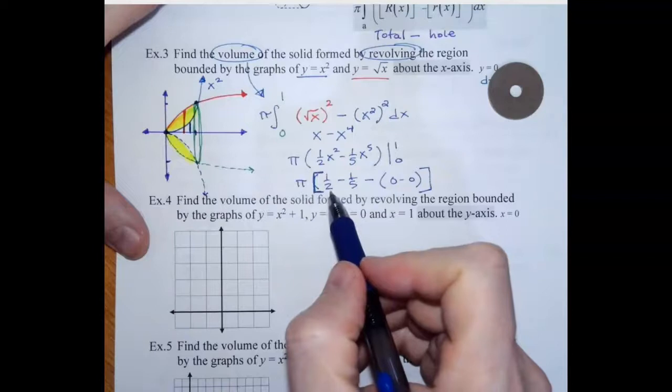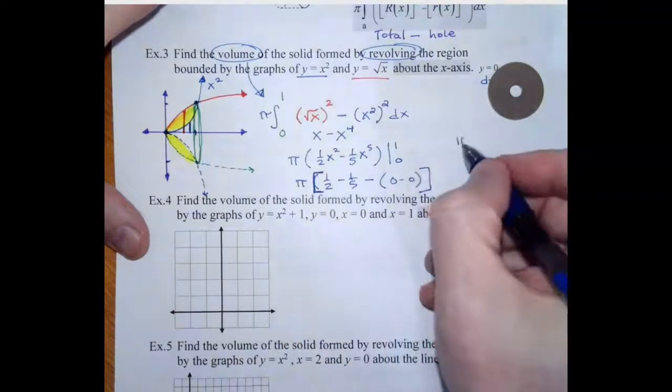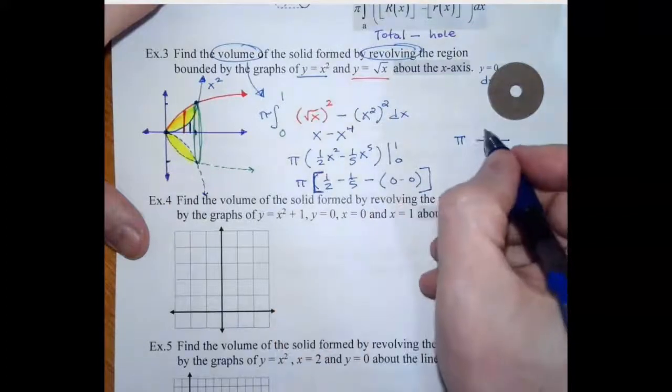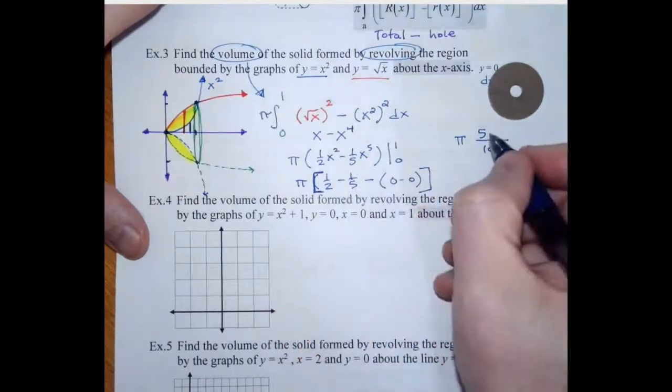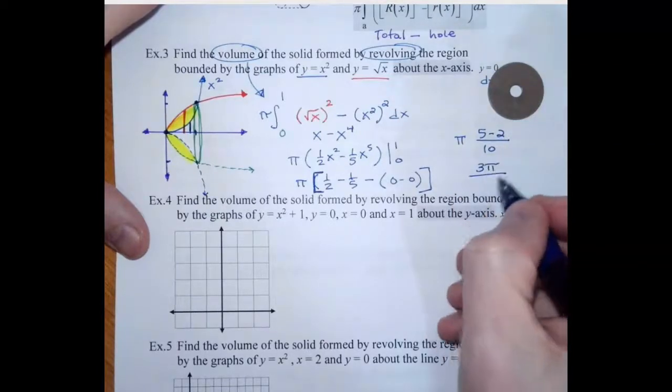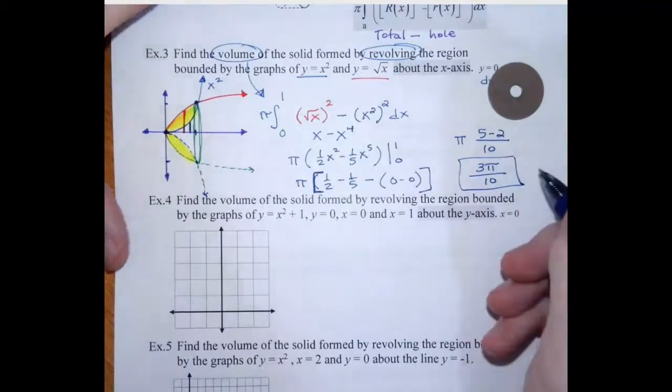So getting a common denominator here, that's going to be 10. So this needs to be multiplied by 5 over 5. That's going to be 5. This needs to be multiplied by 2 over 2. So that's going to be 3 pi over 10. Okay, we have 2 left.